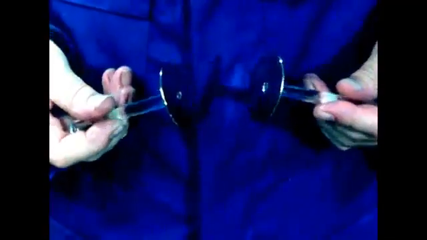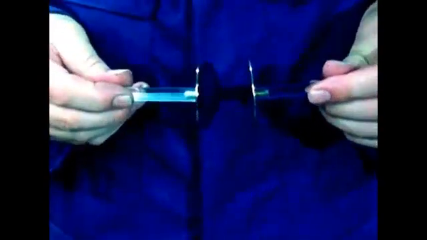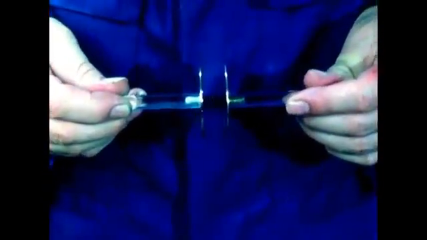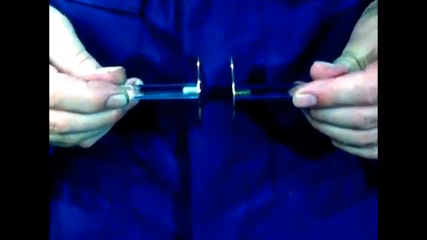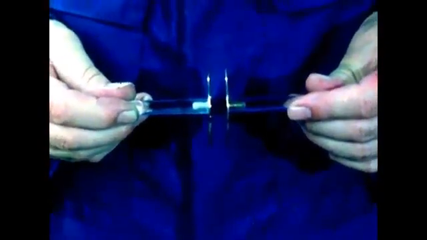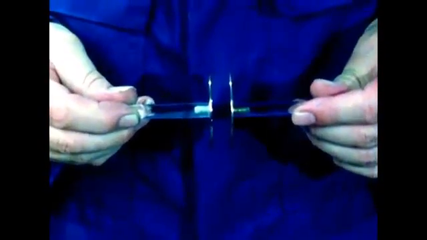Now this capacitor was very simple. It would not be very good at storing a charge. Its capacitance is low. It can be improved in a number of ways because capacitance depends on three factors.